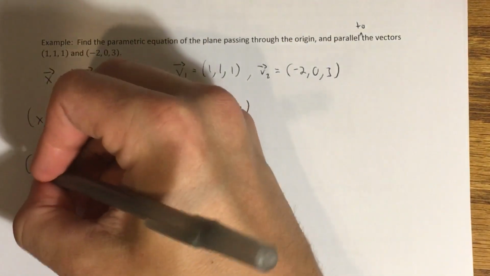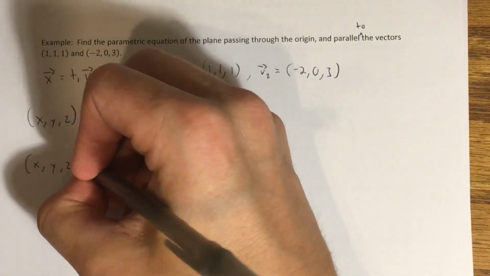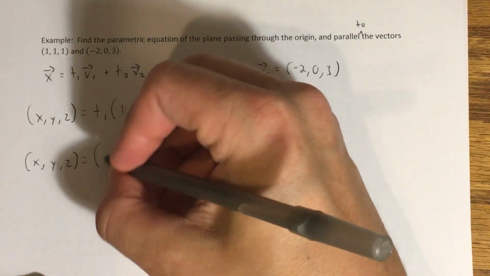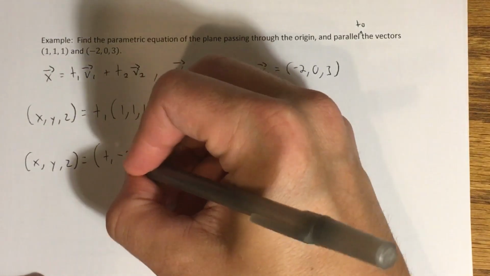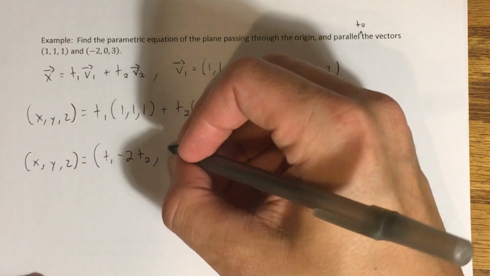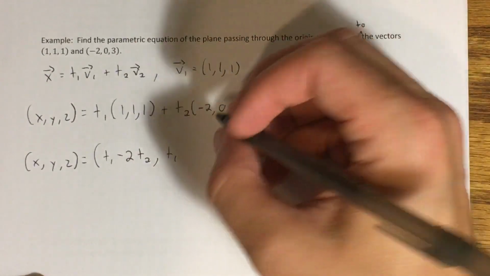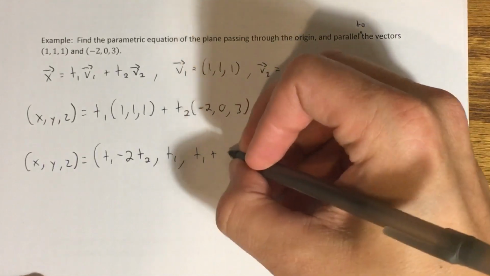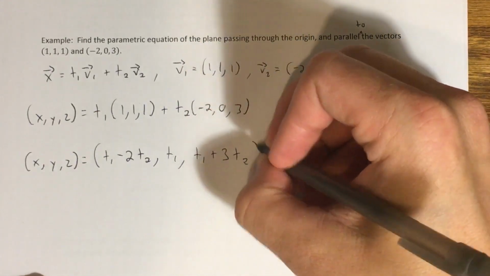Or simplifying things down, x, y, z. I'm going to combine all this into a single vector on the right-hand side. This is going to look like t1 minus 2 t2, t1 plus 0 t2, so I don't need to write that, and then t1 plus 3 t2.